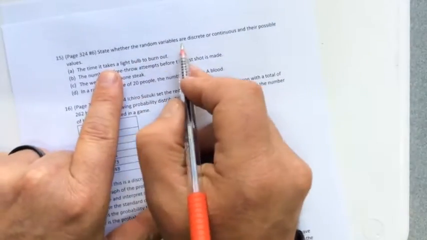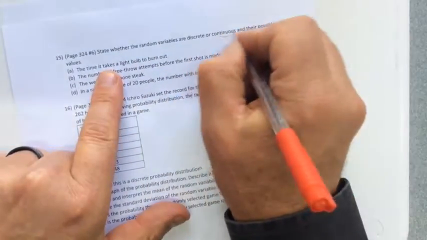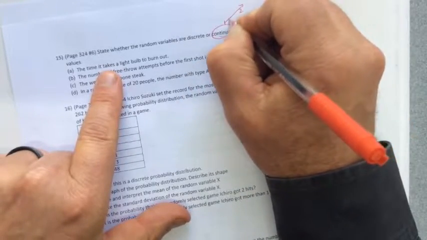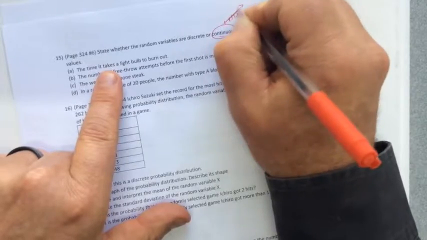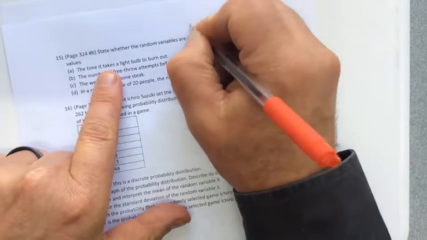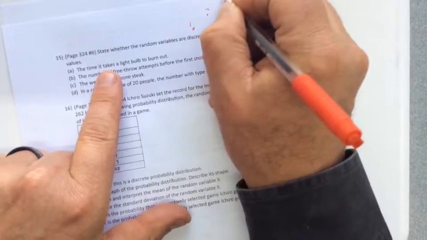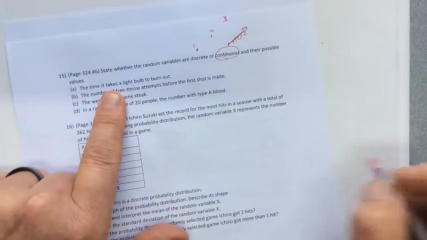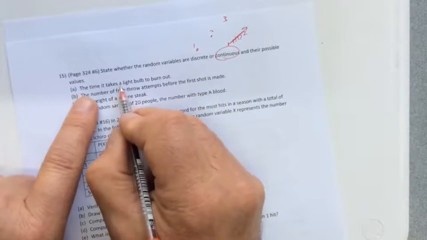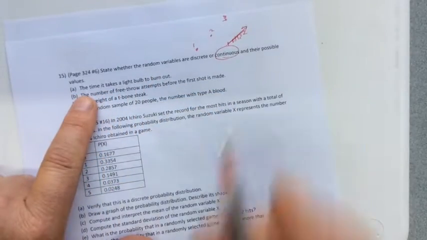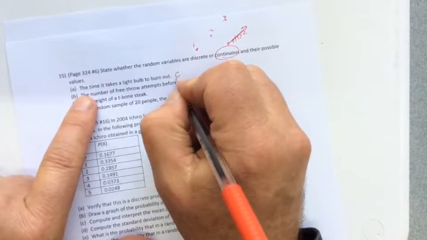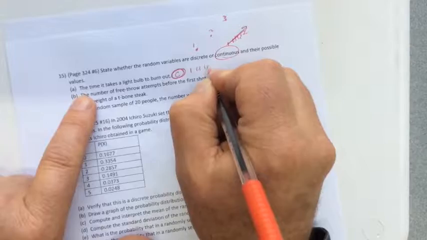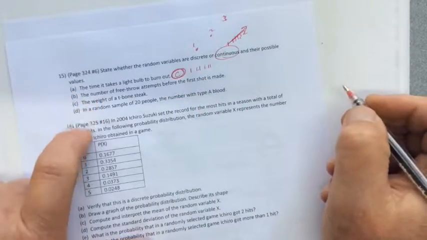Okay, state whether the random variables are discrete or continuous. You know, continuous means it's smooth. You can go from 1 to 2 with 1.1 and 1.2. There's all the numbers in between. Discrete means you have to jump from 1 to 2 to 3, and there's nothing in between. You can't have in between values. So the time it takes a light bulb to burn out, well, that's got to be continuous. It could be any amount of time. It could be 1 hour, 1.1 hours, 1.11 hours, so that's continuous.